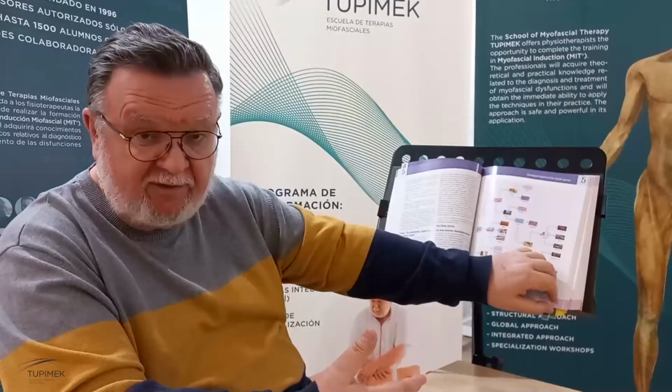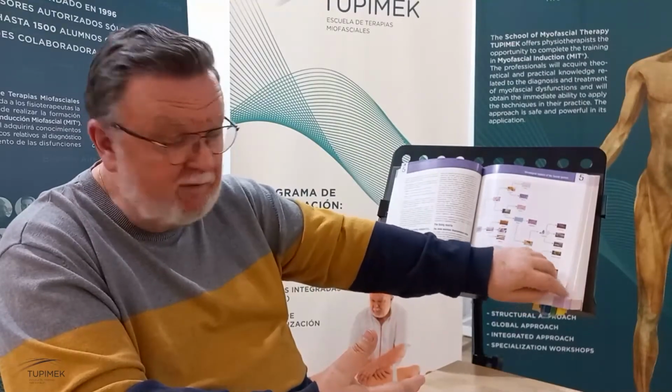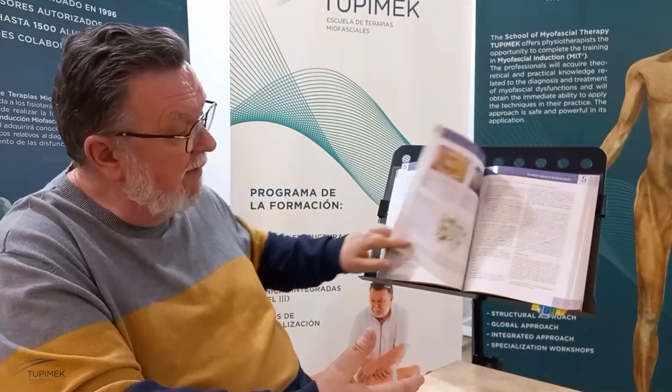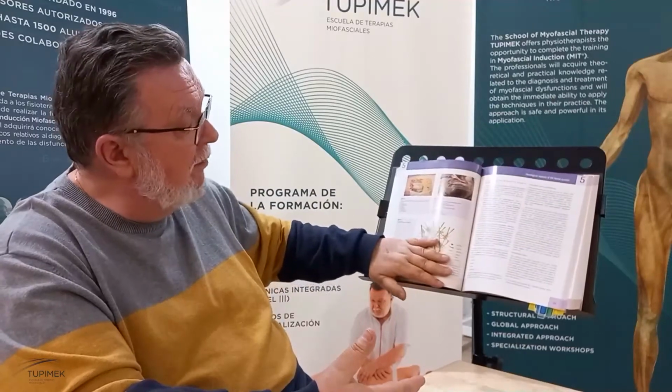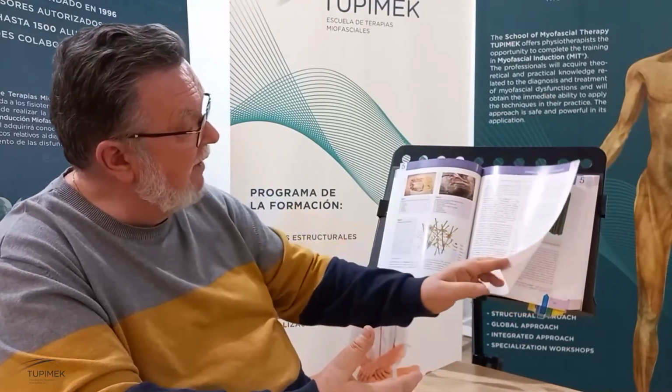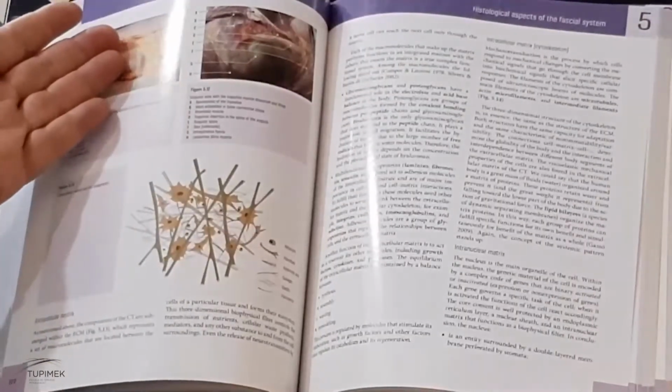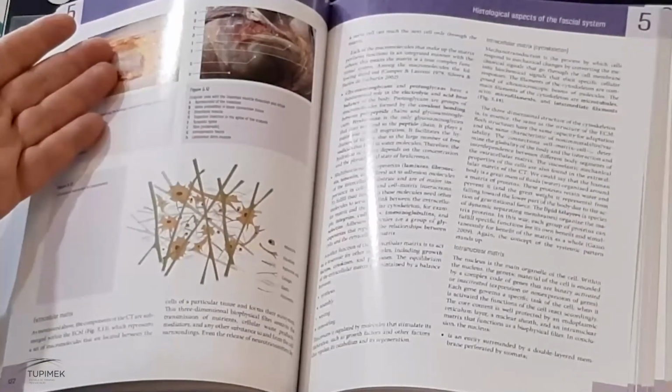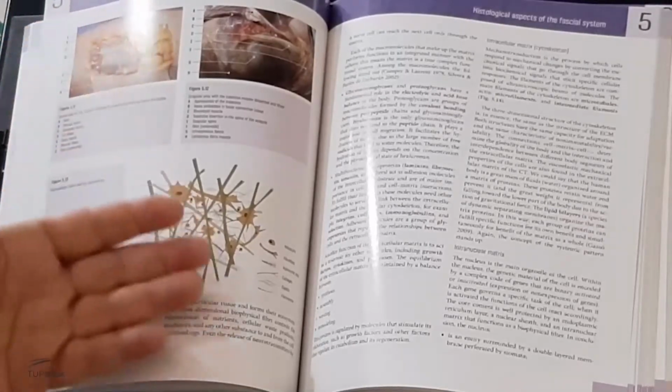Not all connective tissue is fascia. We try to analyze the fascial structure at the macroscopic level and also at the microscopic level. We accompany this analysis with drawings that indicate the complexity of the connective tissue matrix.